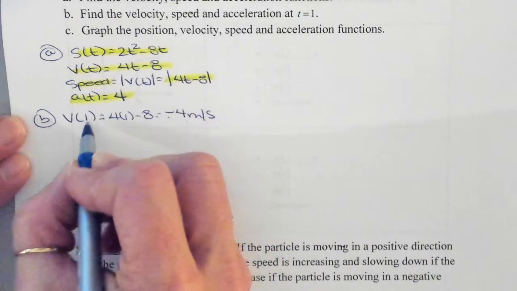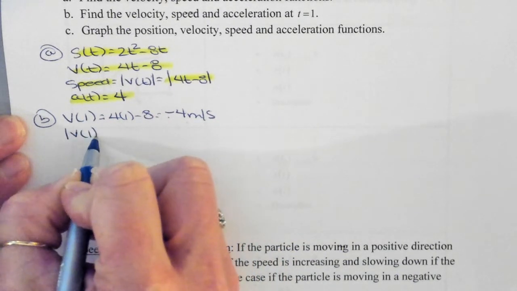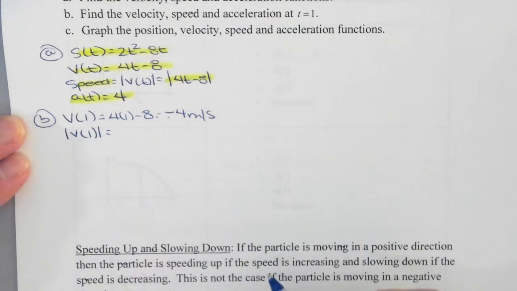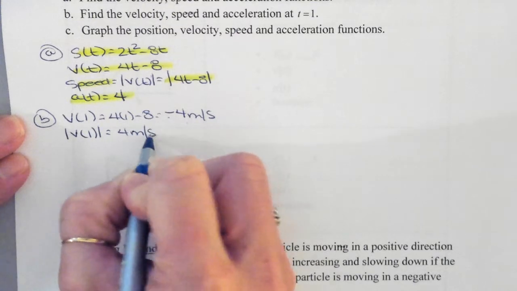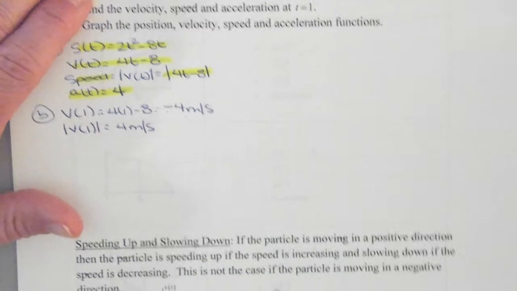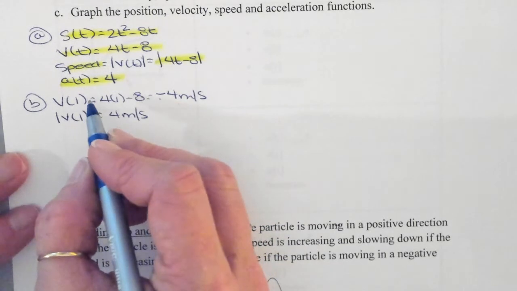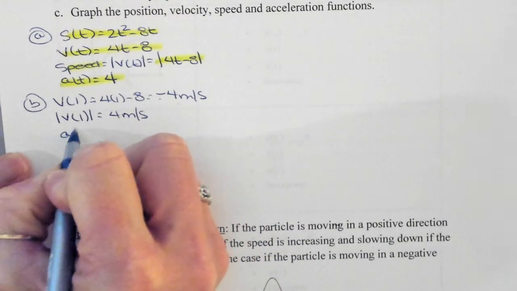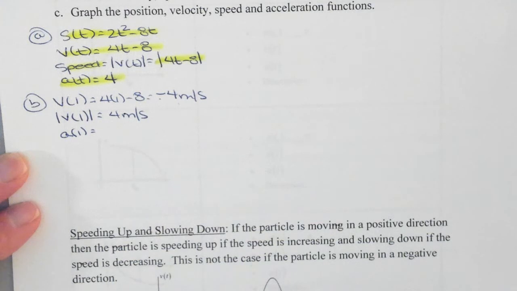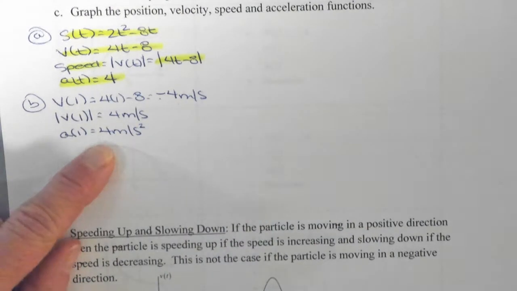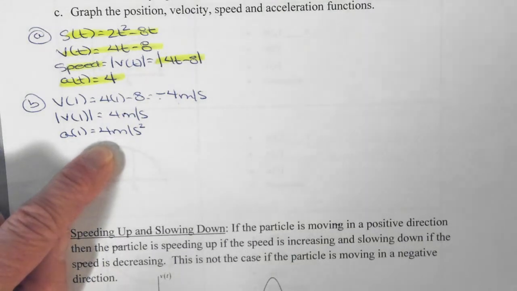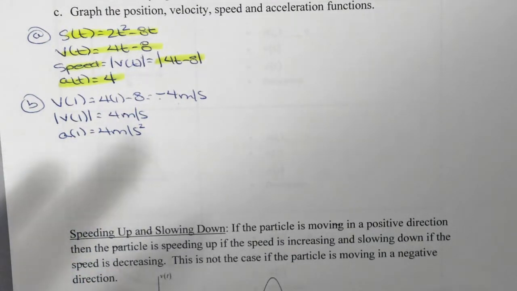So then if we want to evaluate the speed, it is the absolute value of our velocity at 1, which is basically evaluated here. I just take the absolute value. So it's 4 meters per second. Agree? Okay. Then we want to evaluate the acceleration at 1. It's just 4 what? Meters per second squared. Okay, so that's the good thing when you just have a constant there, right? You don't have to plug anything in. There's no place to plug it in. Okay, is everything evaluated? Did we get everything we asked for?